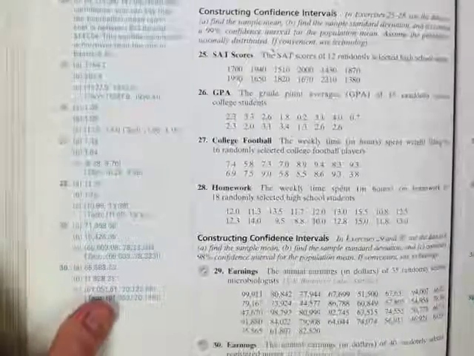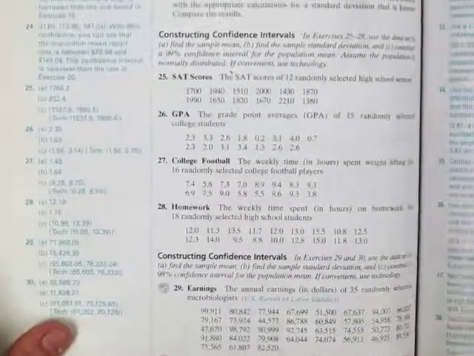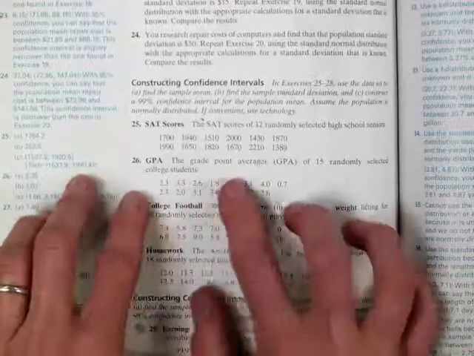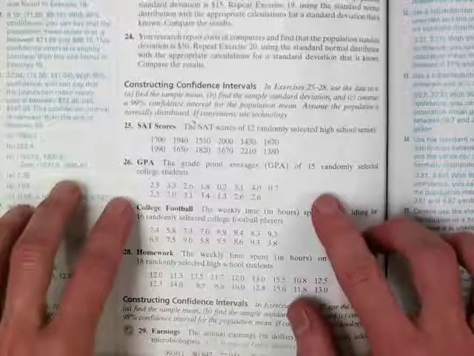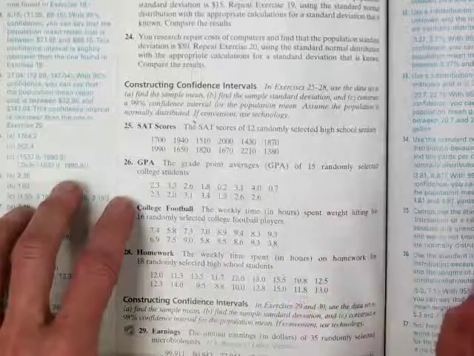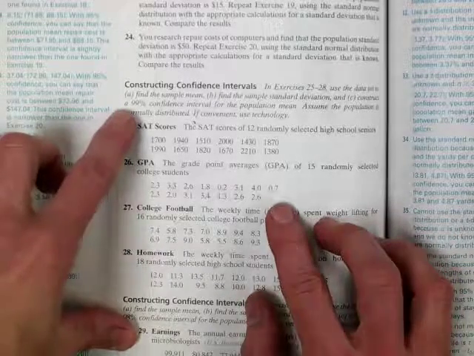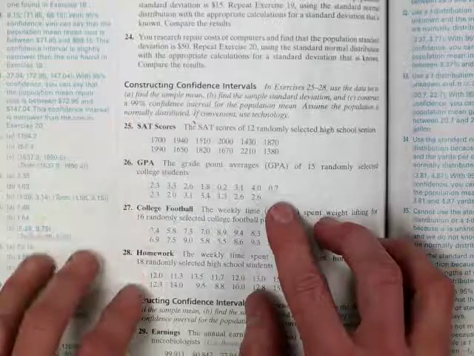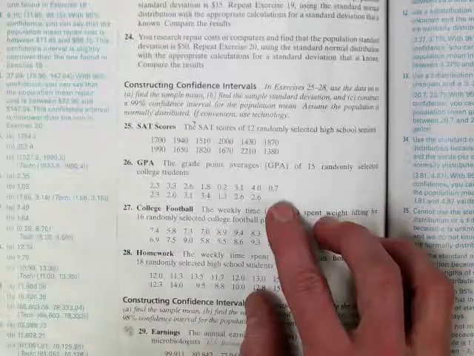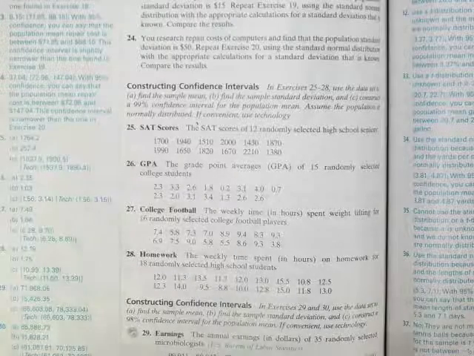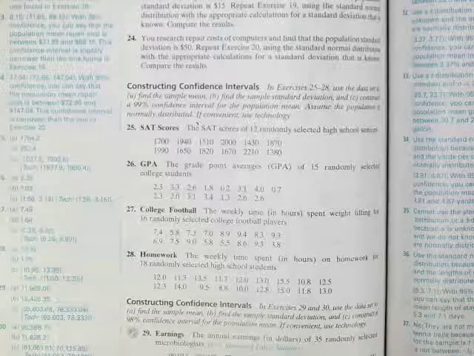Let's take a look at a confidence interval for the mean when sigma is unknown using a data set. Okay, so let's take a look at this one regarding GPA. I want to use the data set to find the sample mean, find the sample standard deviation, and construct a 99% confidence interval for the population mean. Assume the population is normally distributed. Again, we need to be told that so that we can go ahead and use the t-distribution.